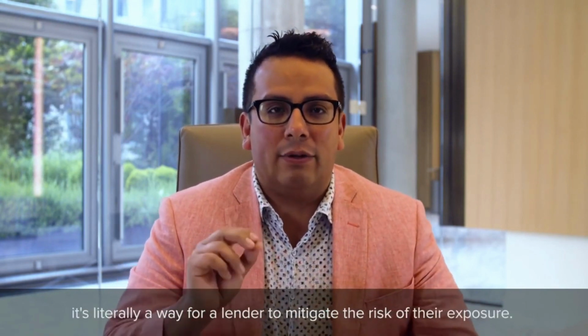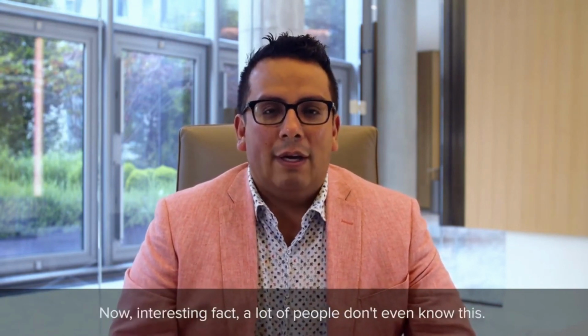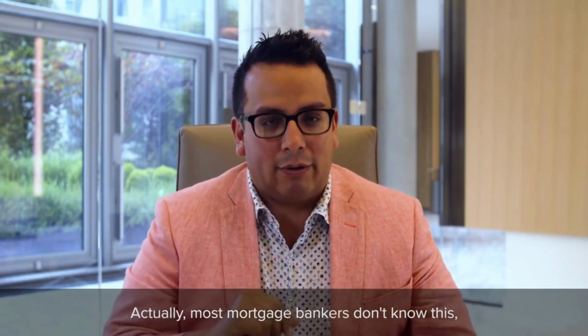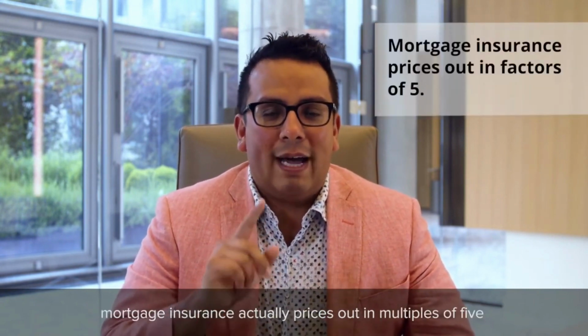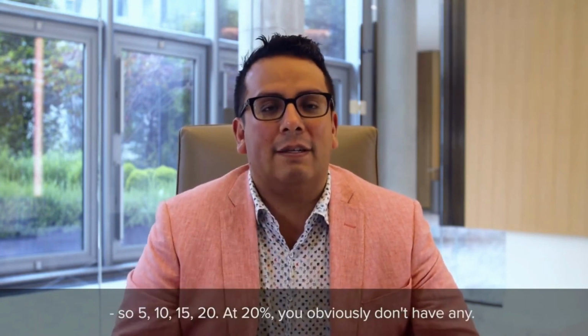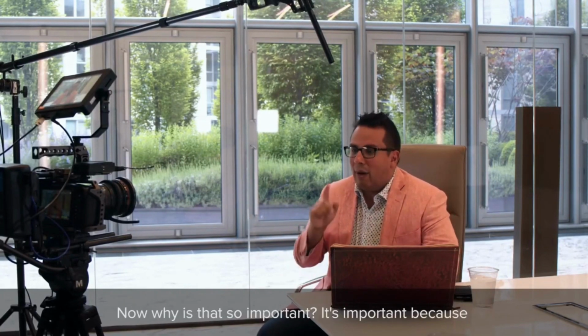So mortgage insurance at its core, it's a way for a lender to mitigate the risk of their exposure. Now, interesting fact, actually a lot of people don't even know this. Actually, most mortgage bankers don't know this. Mortgage insurance actually prices out in multiples of 5. So 5, 10, 15, 20, right? At 20%, you obviously don't have any.